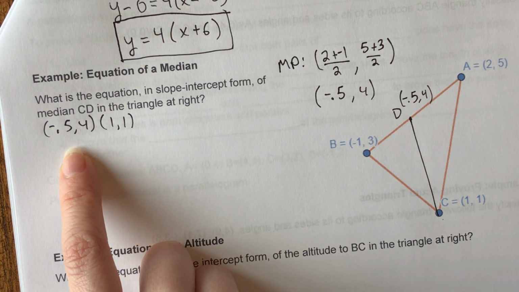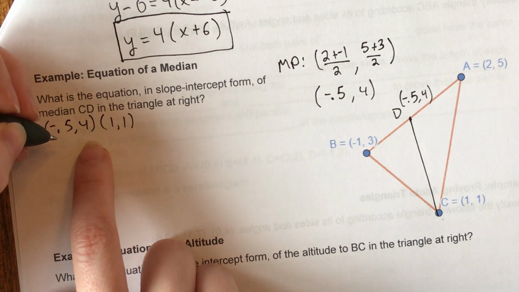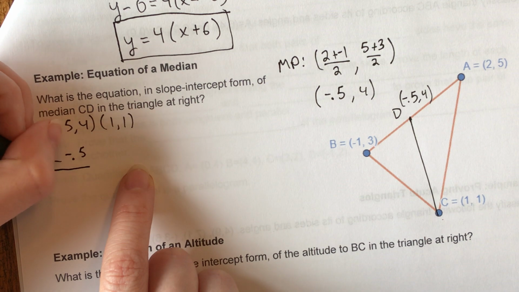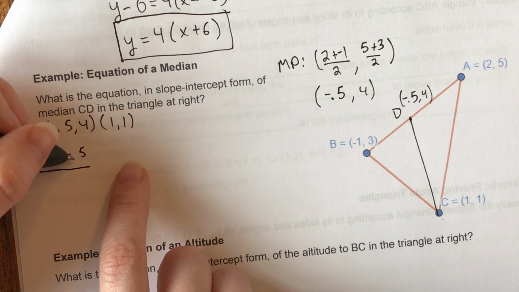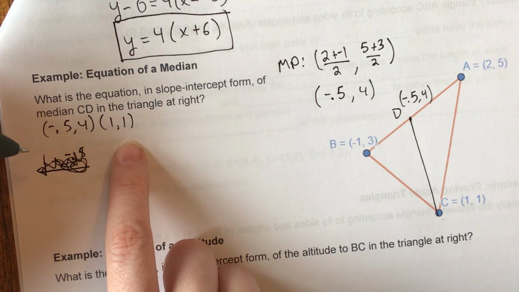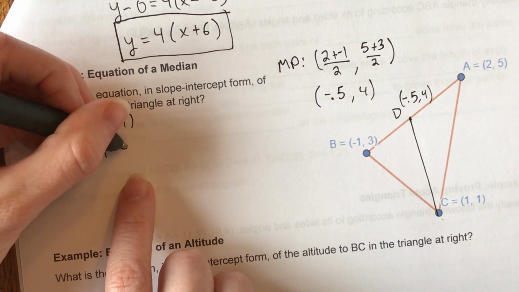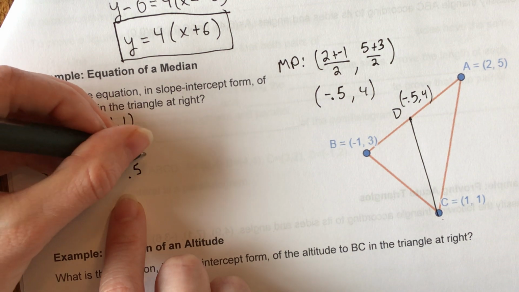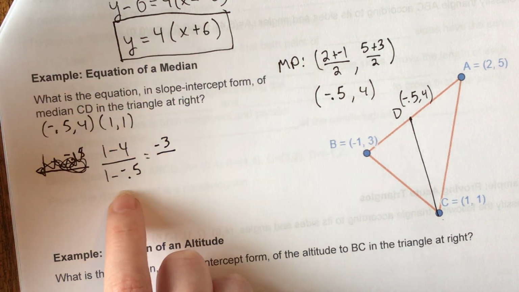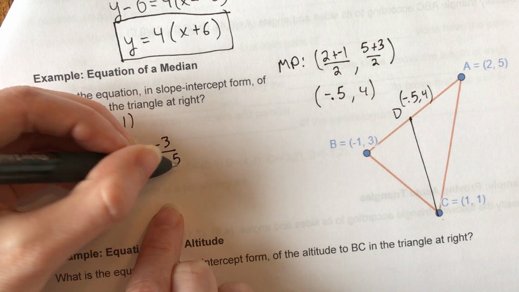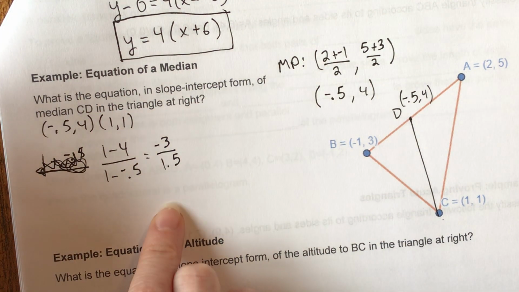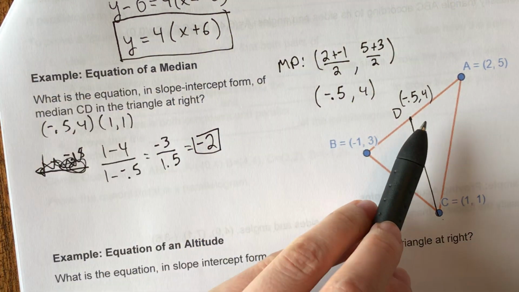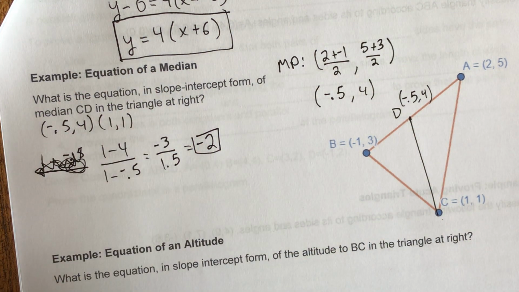So to find the slope in between these 2 points, we're going to say y2 minus y1, 1 minus negative 0.5, over x2 minus x, oops, I did that incorrectly, sorry. Y2 minus y1 would actually be 1 minus 4 over x2 minus x1, 1 minus negative 0.5. So this gives us negative 3 over 1.5. And if we divide that, negative 3 over 1.5, we get negative 2. So the slope of this line DC is negative 2.